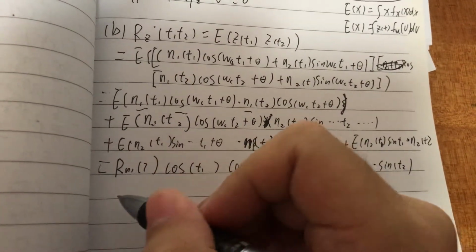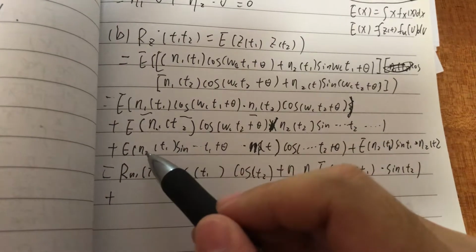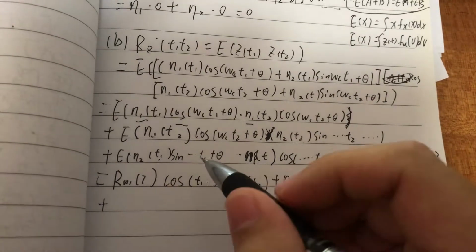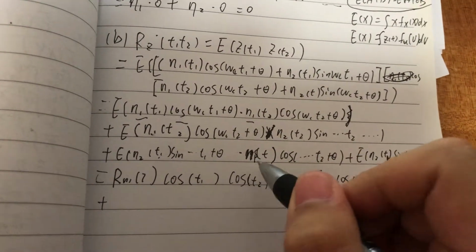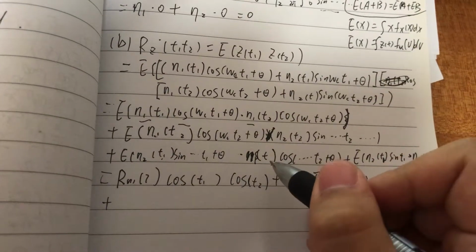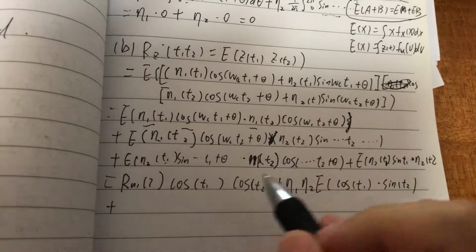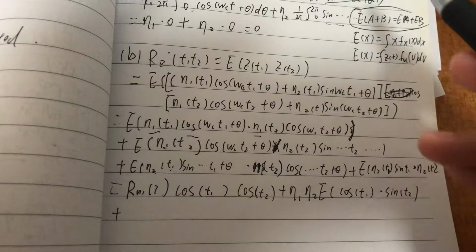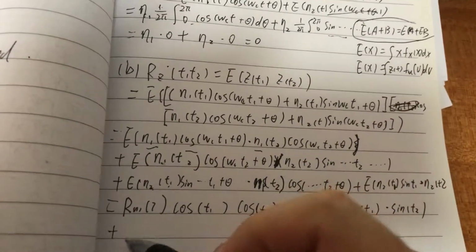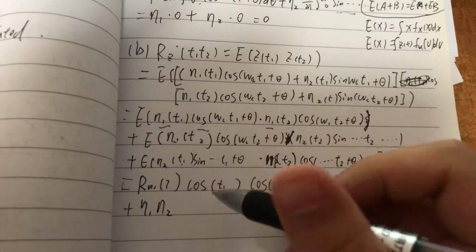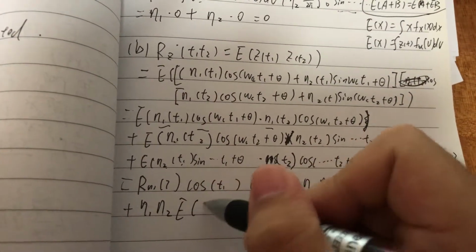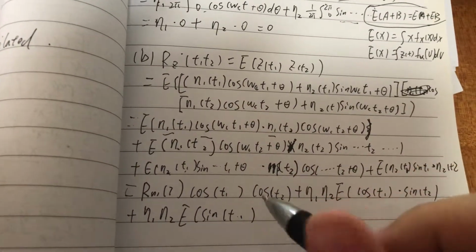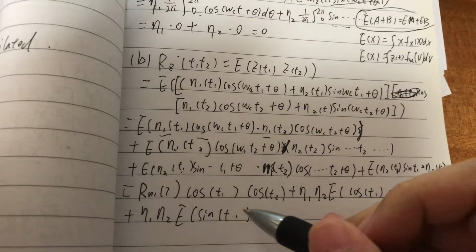The third one is also mean 1 times mean 2 times E of sine(t1) cosine(t2), ignoring the wct plus theta.